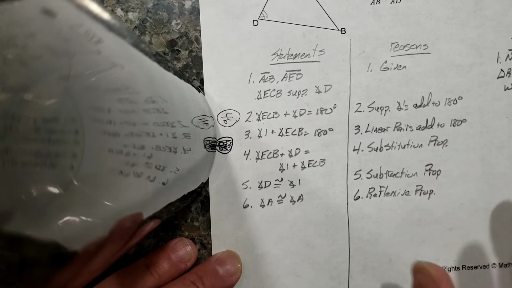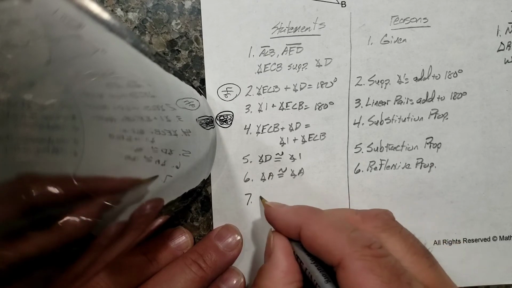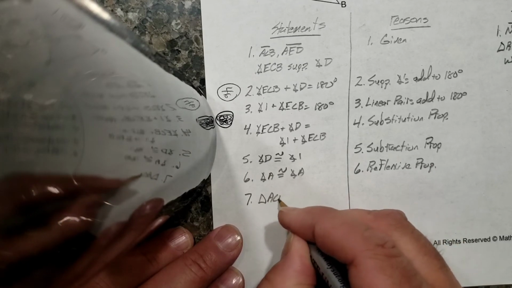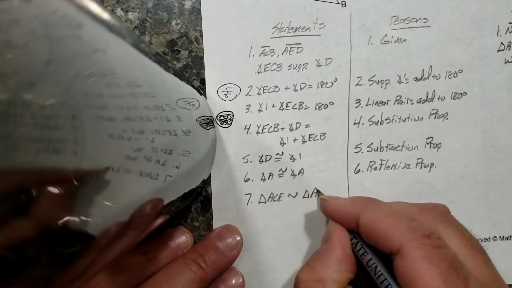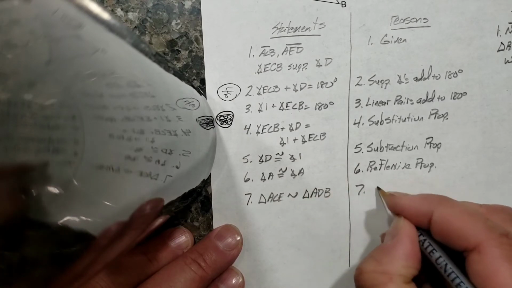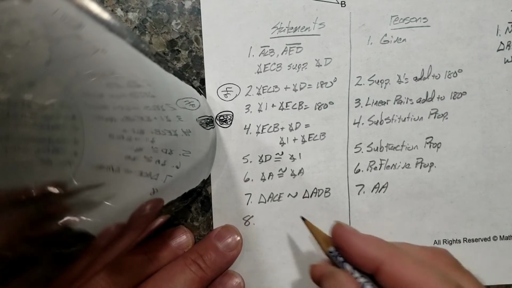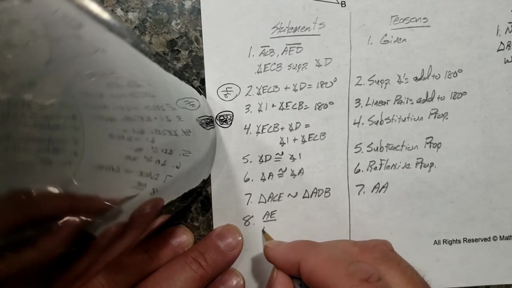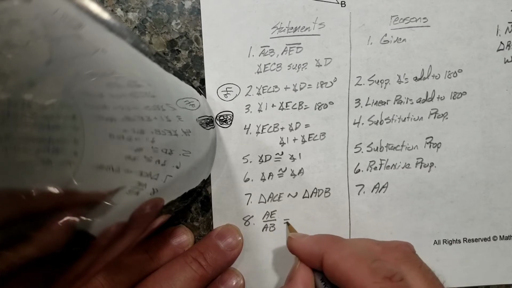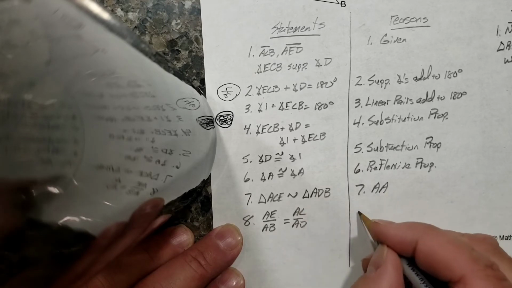So now we have triangle ACE is similar to triangle ADB, and from there we can set up our proportion: AE is to AB as AC is to AD.